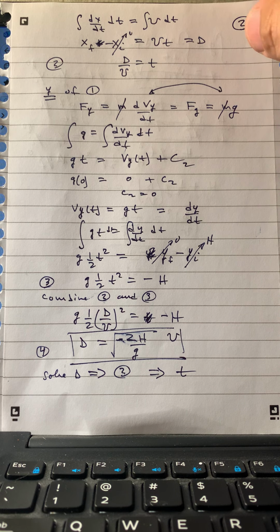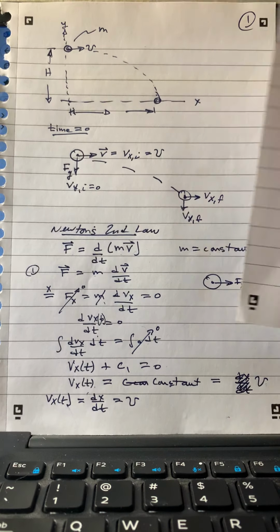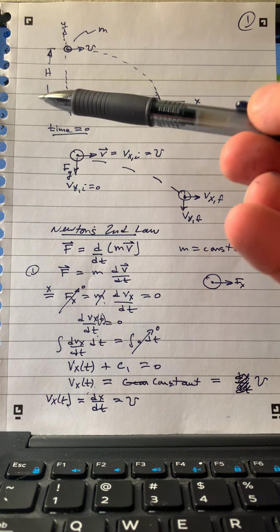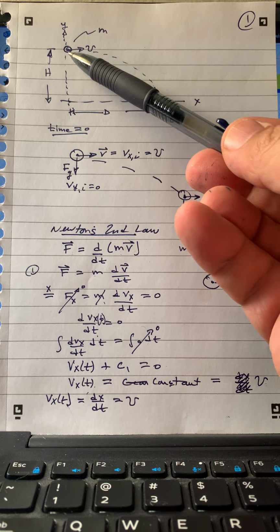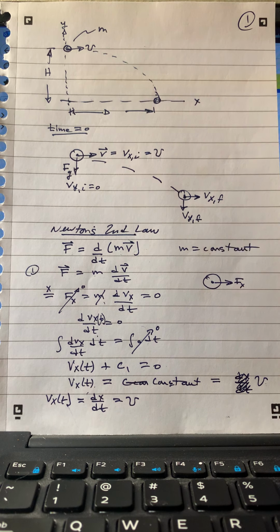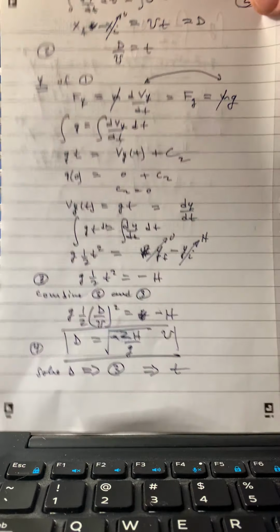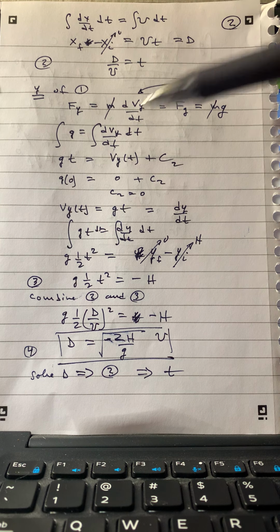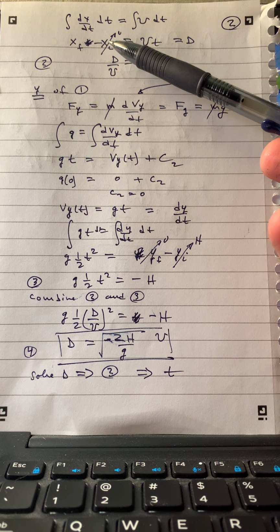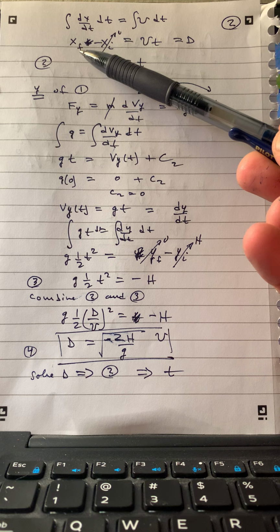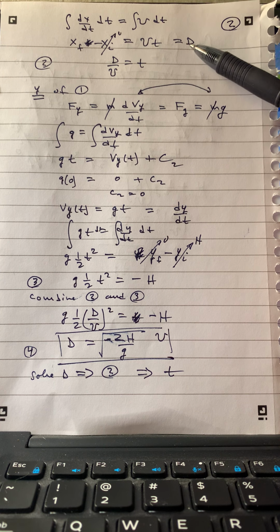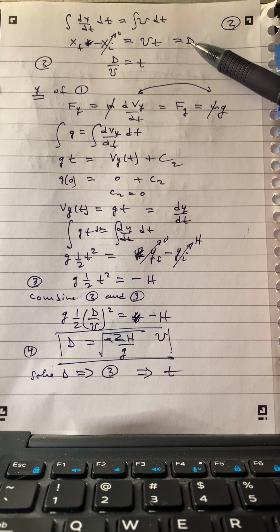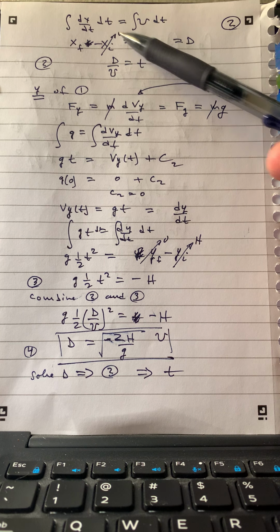Just from how we've defined our coordinate system here, the x value at initial time is 0, so that term drops out, and we have just our final x position, which, I'll jump ahead a little bit, is in fact the d value we're after, equals the other side of this equation.